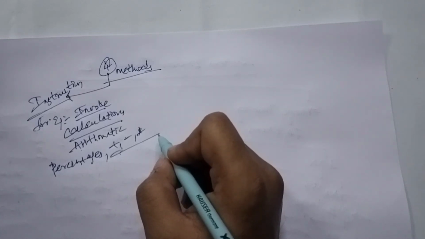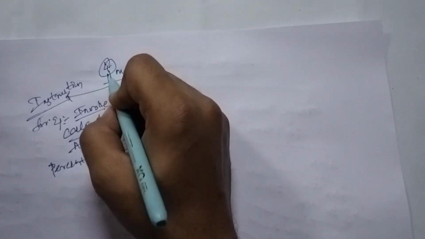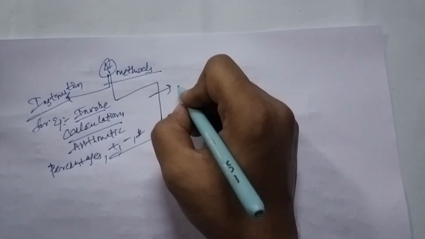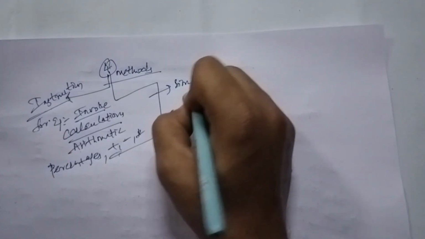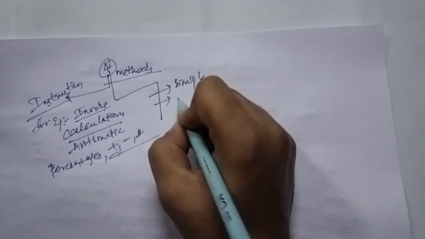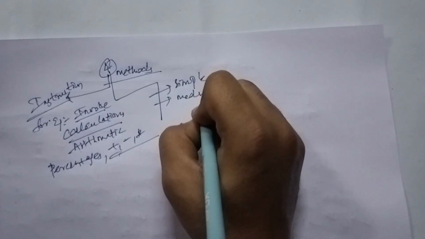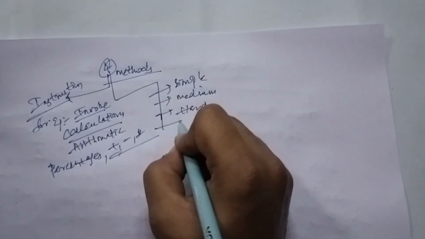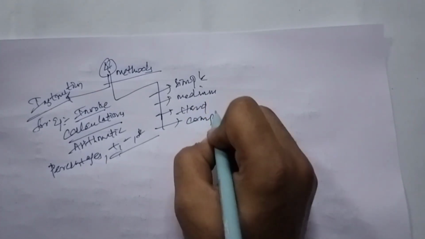If I want to categorize these four methods complexity-wise, I can say the first one can be a simple method, the second medium, the third hard, and the fourth a complex kind.